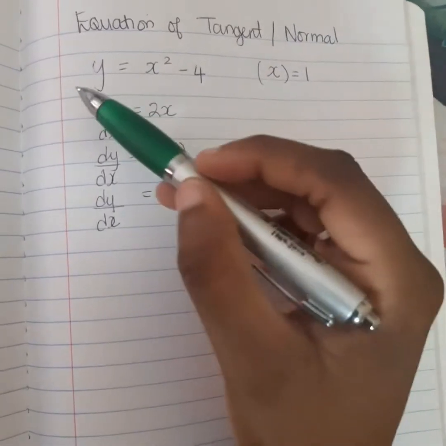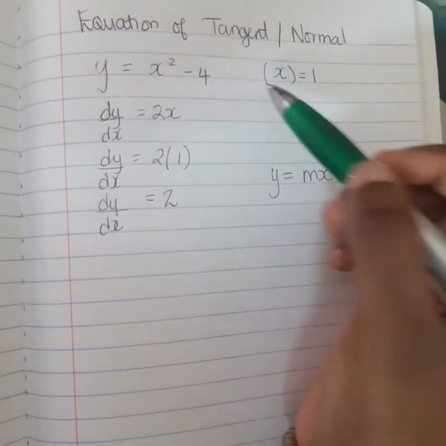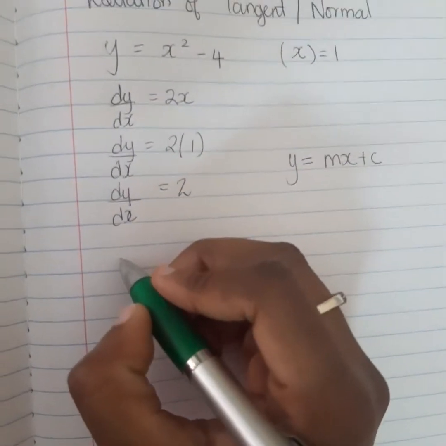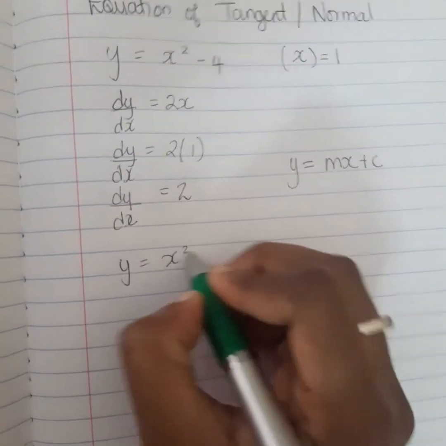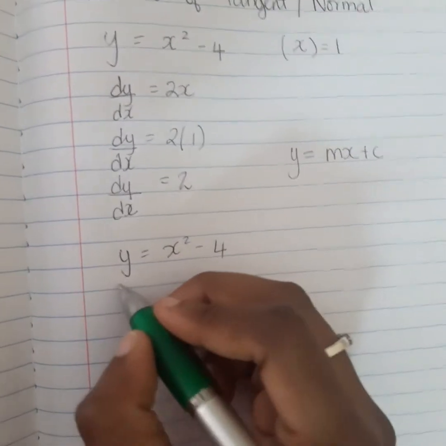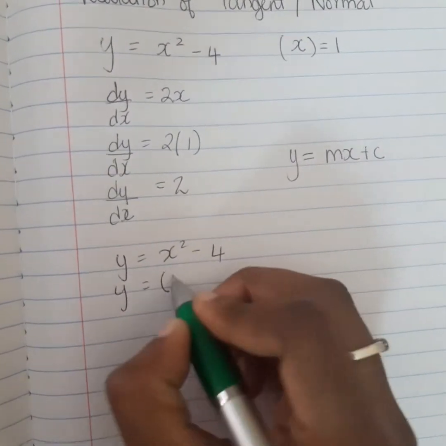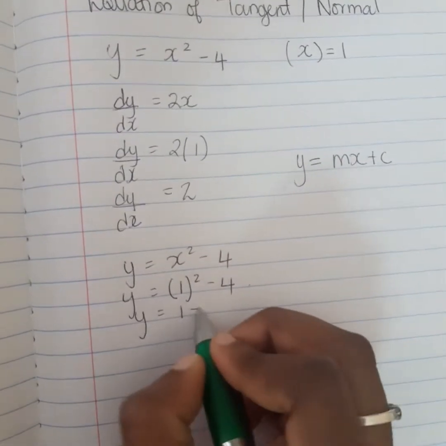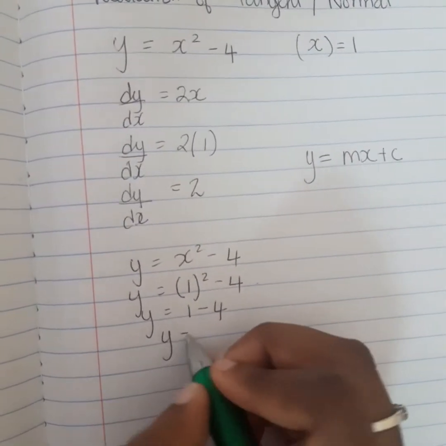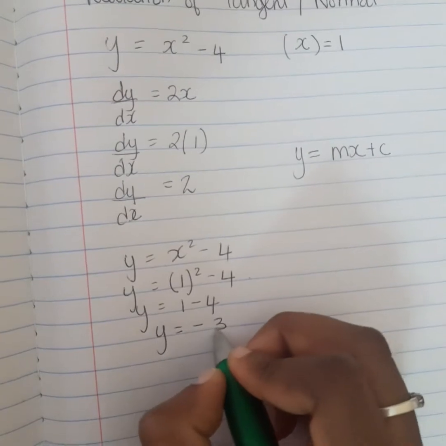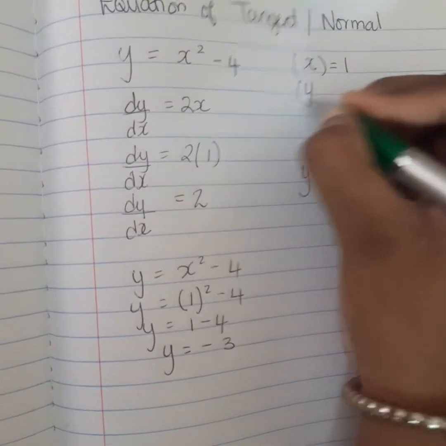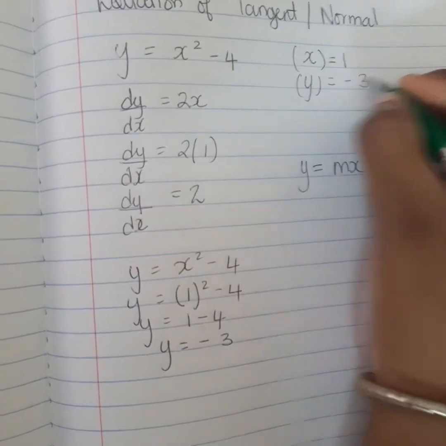So we're going to use the original equation to find our corresponding y value for x equals 1. So y equals x squared minus 4, y is equal to 1 squared minus 4. Y is equal to 1 minus 4, therefore y is equal to minus 3. So when x is equal to 1, y is equal to minus 3.